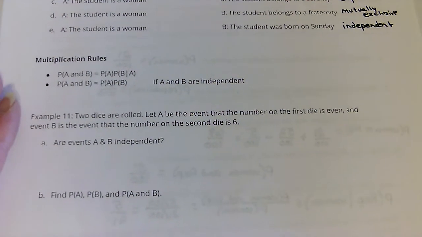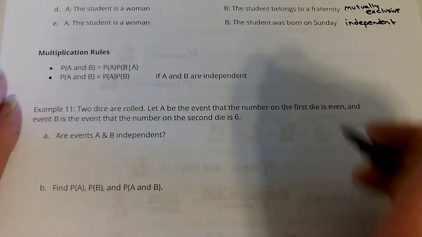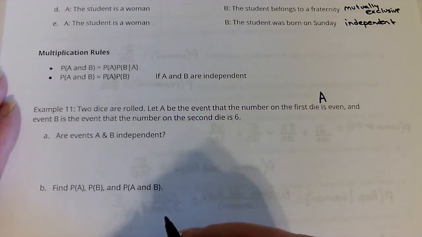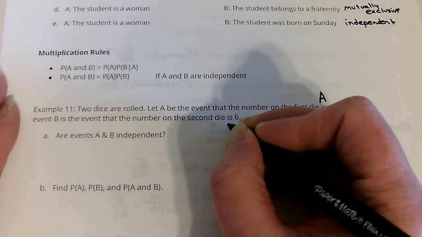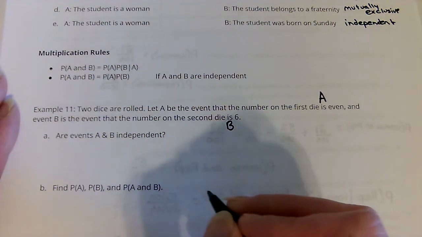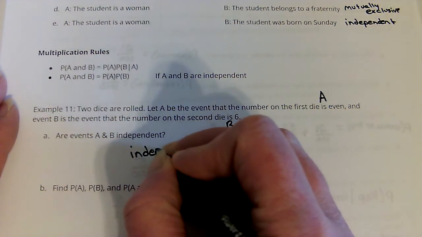So let's do an example. 2 dice are rolled. Let A be the event that the number on the first die is even, and B is that the number on the second die is 6. So does the first die affect the second die? No, these are independent.